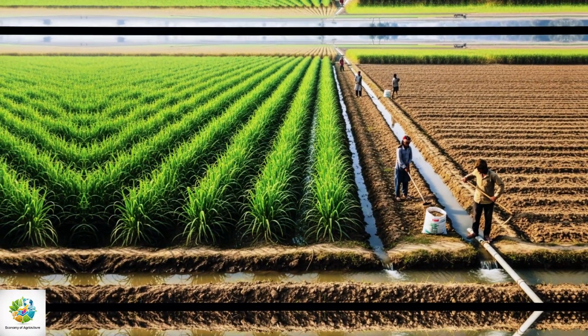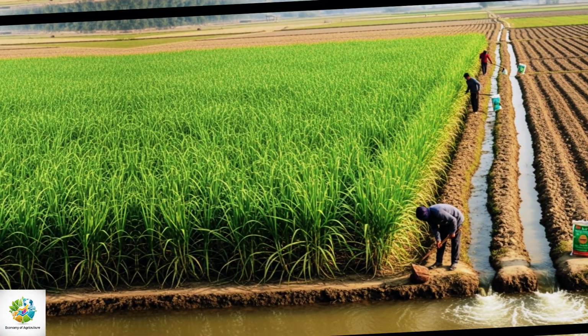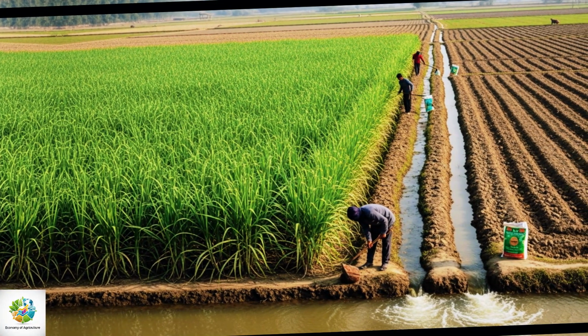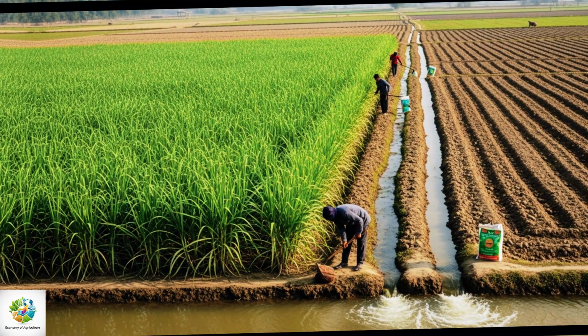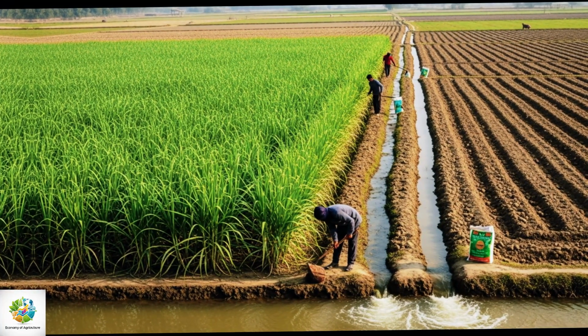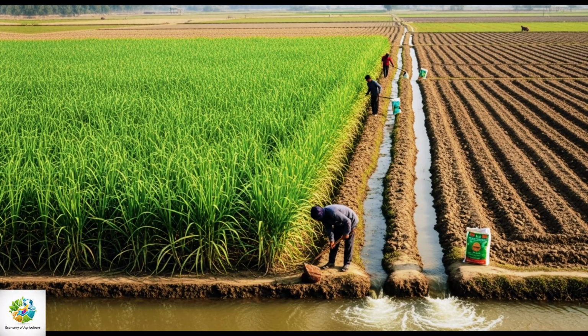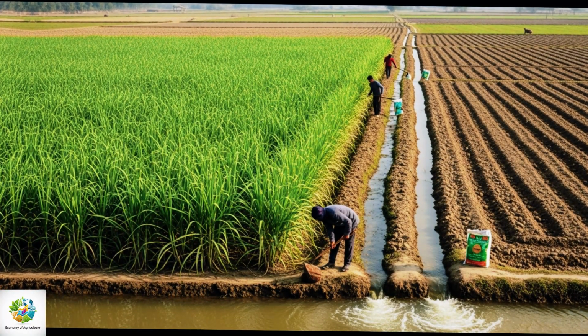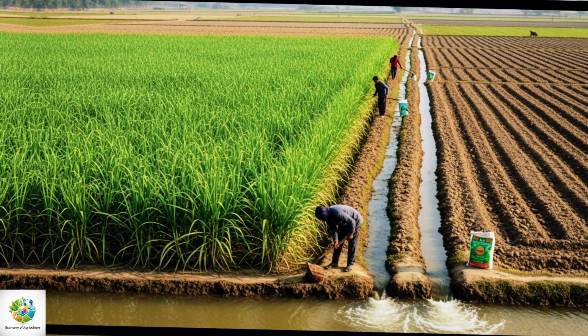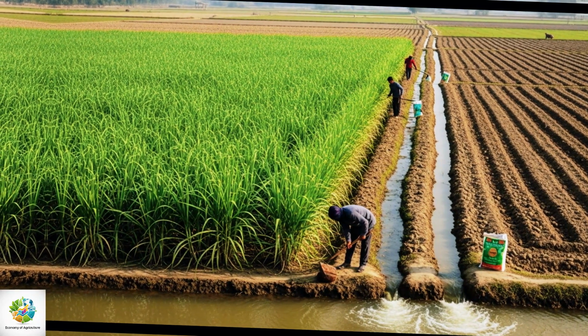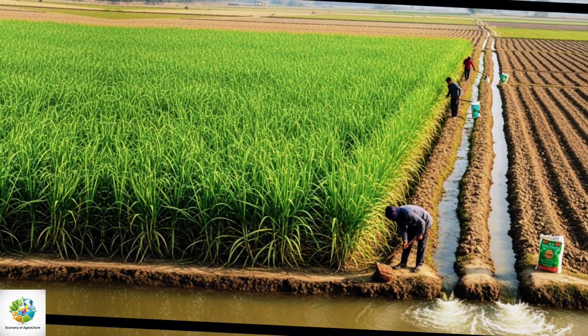Irrigation is one of the most important inputs for sugarcane. The crop requires 1,500 to 2,500 millimeters of water over its entire growing season. In canal irrigation areas, water is applied every 10 to 15 days during summer. In winter, the interval can be extended to 20 to 25 days.